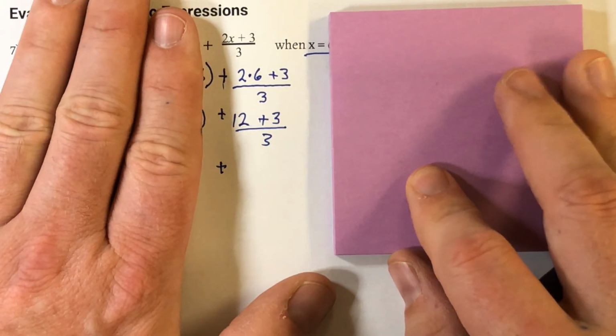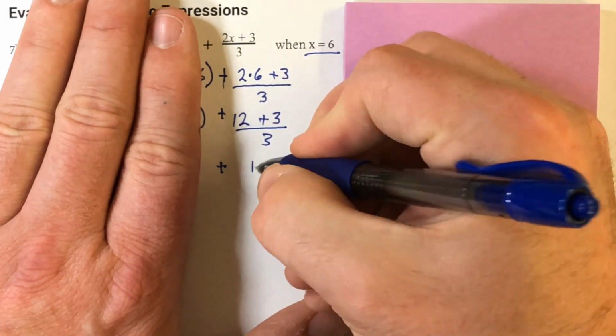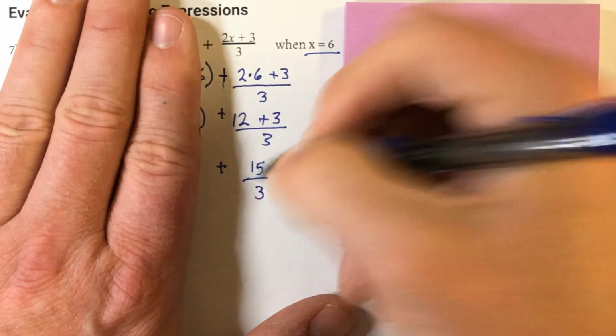Now we have the 12 plus 3 over 3. Do one step. 12 plus 3 is 15. Bring down your over 3.